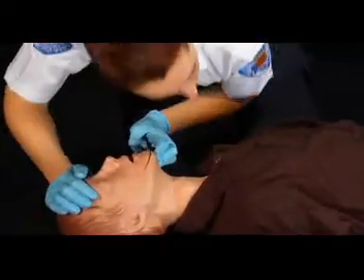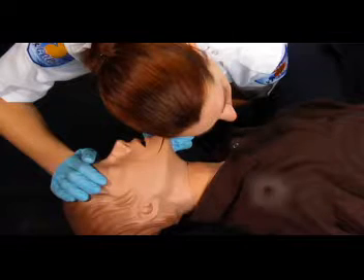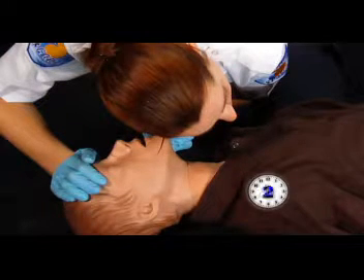Maintain an open airway with your ear next to the person's mouth. Look for chest rise, listen for sounds of breathing, and feel with your cheek and ear for airflow or warmth. Take 5 to 10 seconds to check for breathing.